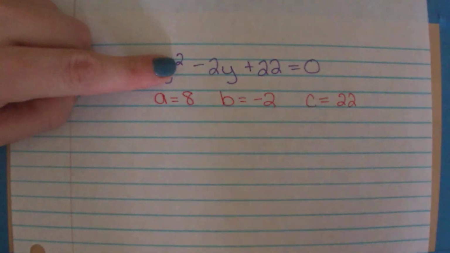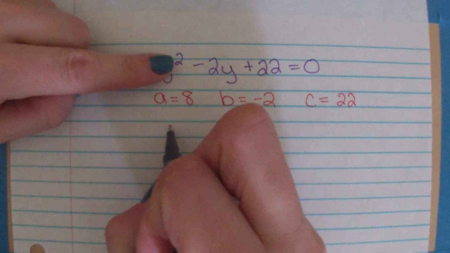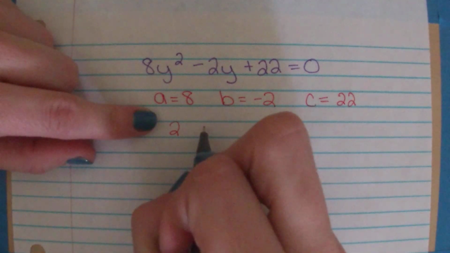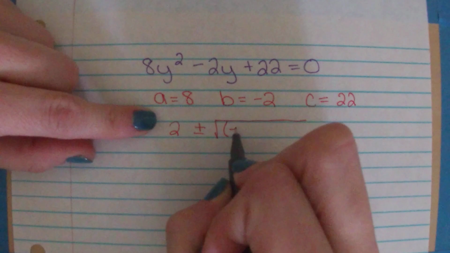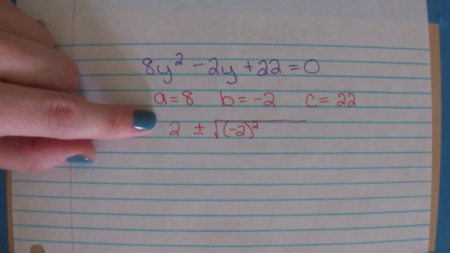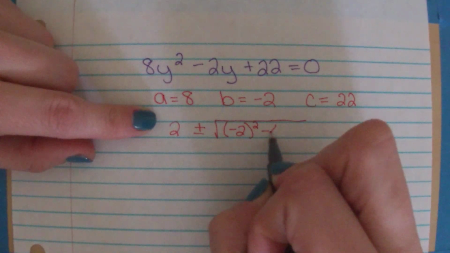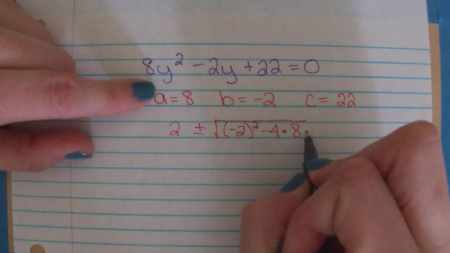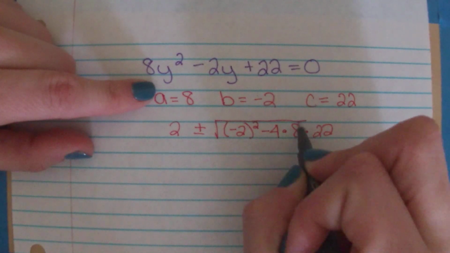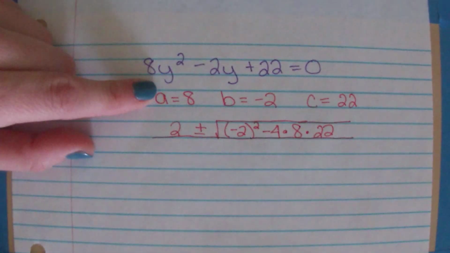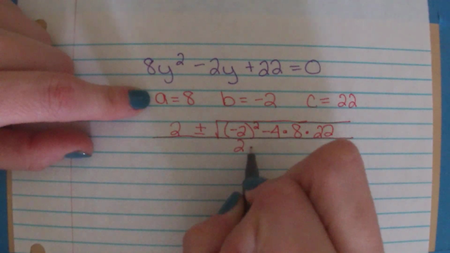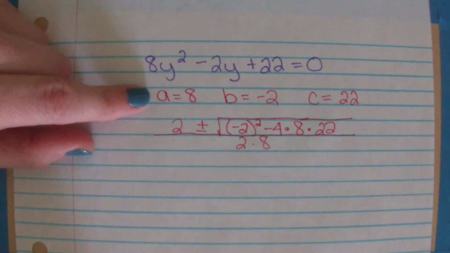So -b, so the opposite of -2, so +2 plus or minus b squared, so -2 squared, minus 4 times a times c, right? Big long square root, big long fraction bar over the whole entire thing, all over 2 times 8, 2 times a.